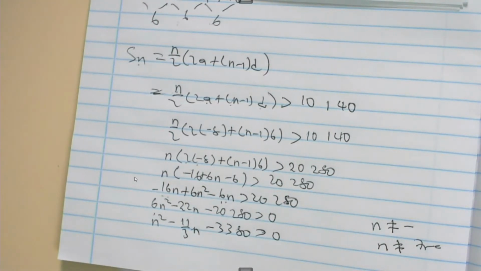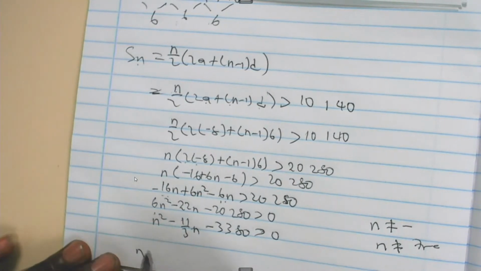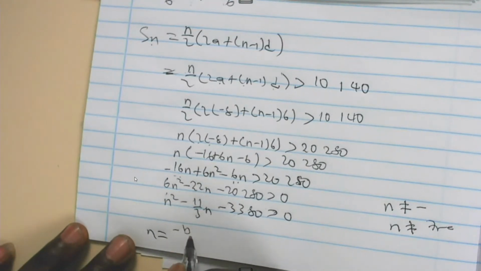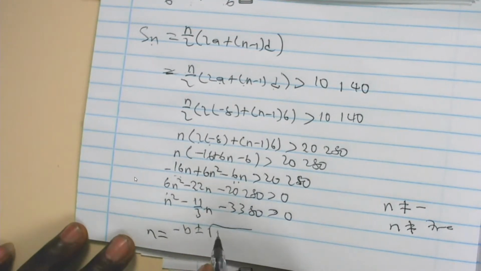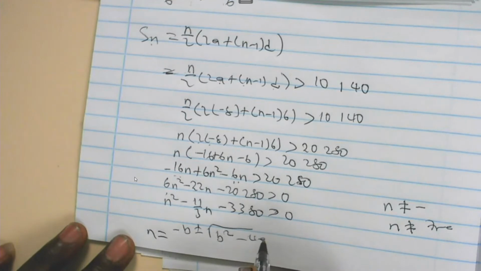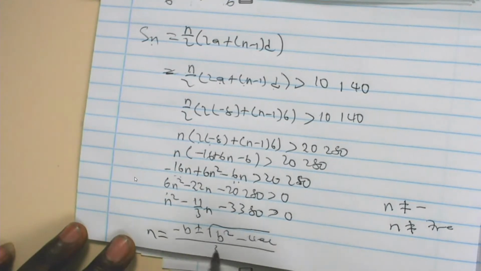Now let's calculate the values there. Let's quickly punch this. Our value of a is 1. Therefore, we can say n is equal to -b plus or minus the square root of b squared minus 4ac all over 2a.